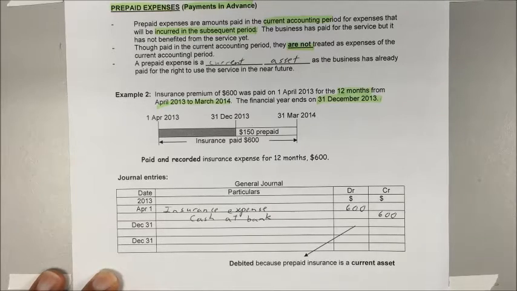However, we see that there are 3 months of insurance expense paid, which is actually for January to March 2014, which is in the next accounting period and should not be included in the current year's expense.